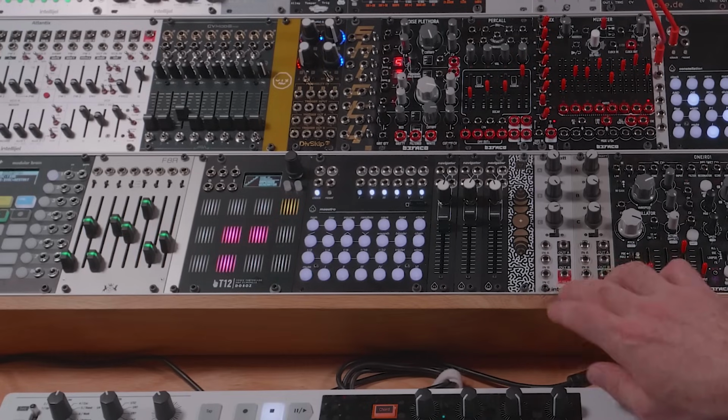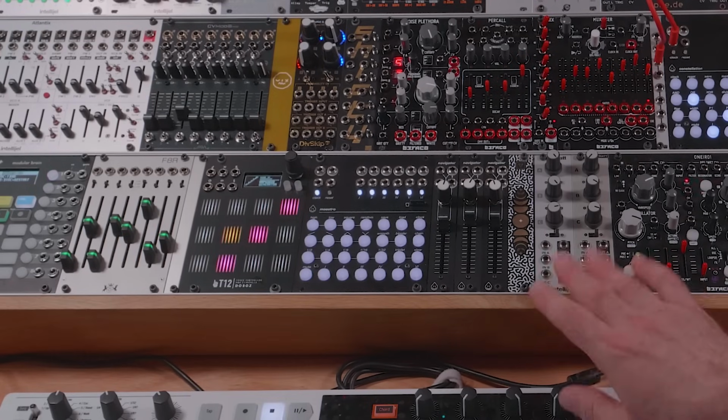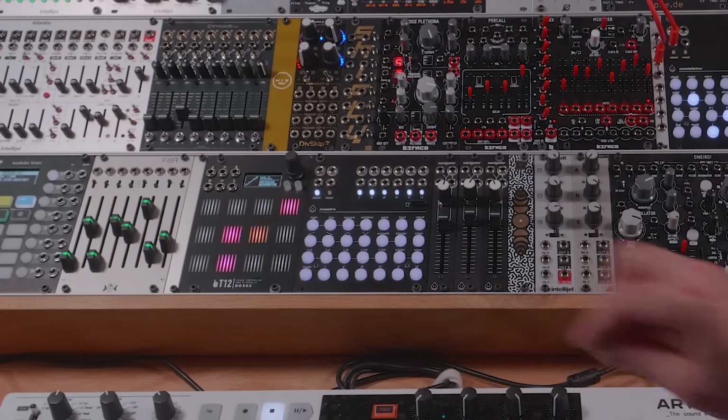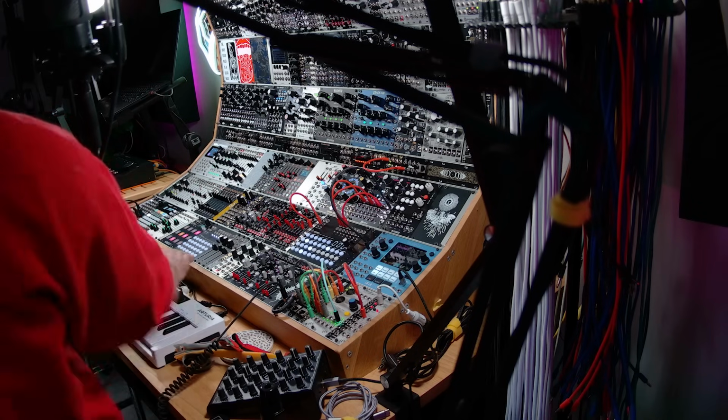When I had both Maestros in here, I was running them through these triats here. These are also fantastic. But yeah, the Maestro is just great. If you need modulation, you want it to be cool, this is your baby.